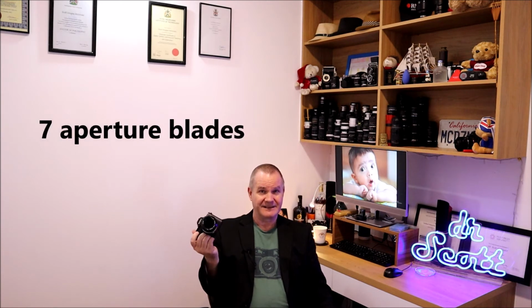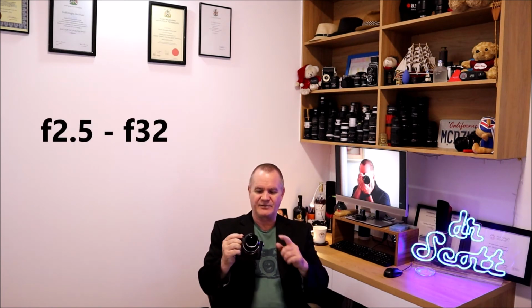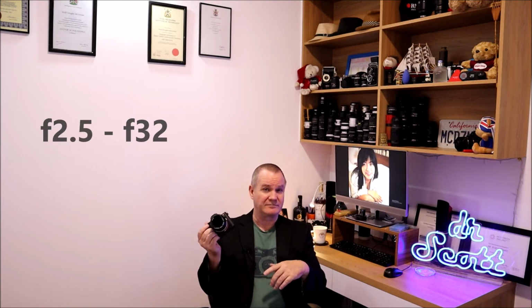It has 7 blades. If you know anything about Nikon stuff, a lot of their aperture blades are 6 blades, but this one's got 7, and it goes from f2.5 up to f32. Now most of these lenses go to f22. The later version of this one goes to f22. This one goes to f32. And again, it's sharp all the way from 2.5, and the sweet spot, of course, is f4, 5.6, f8. Those are super sharp.